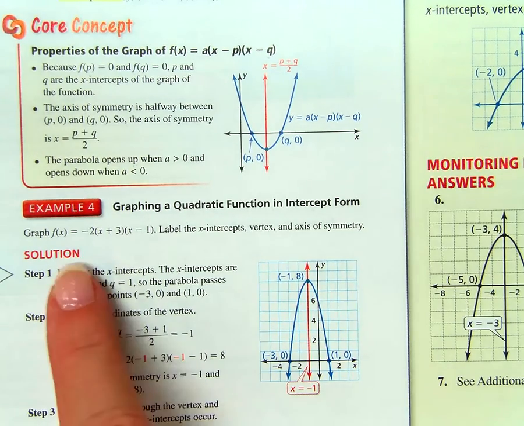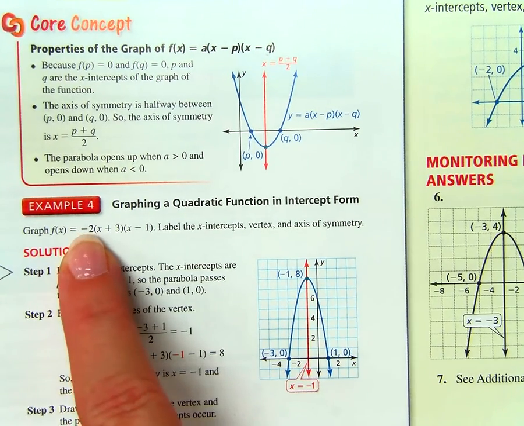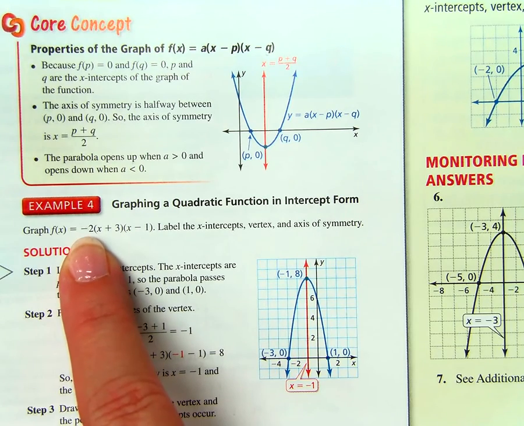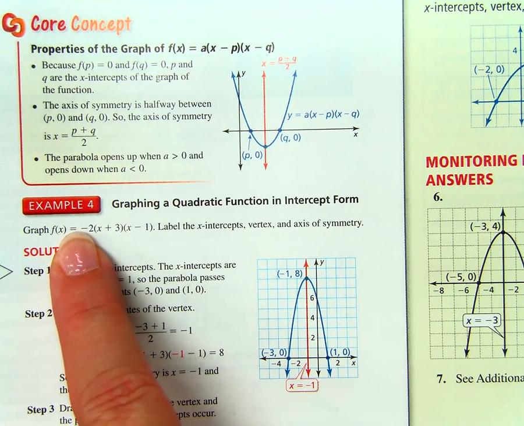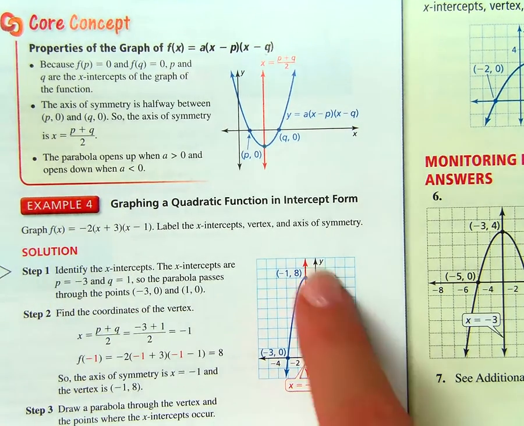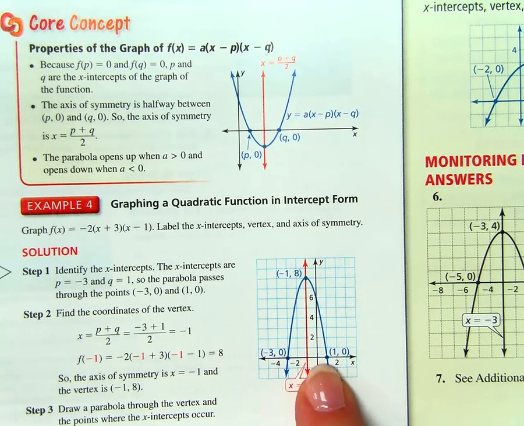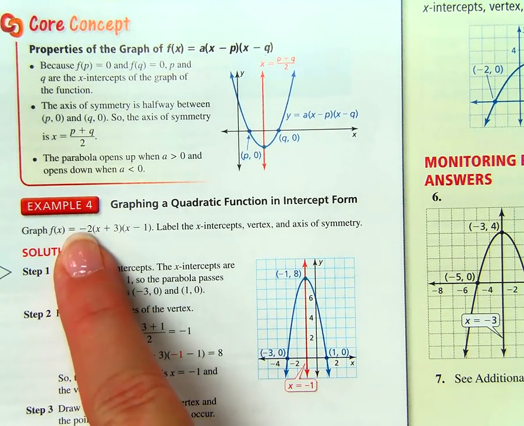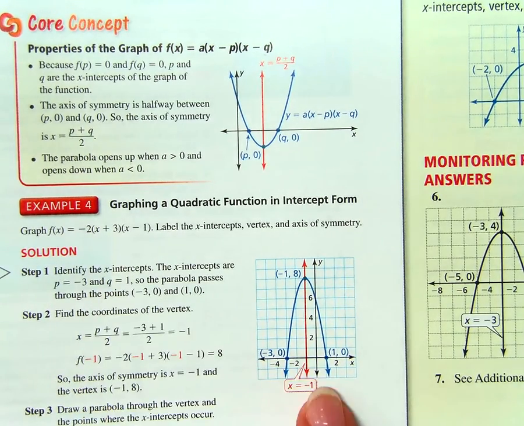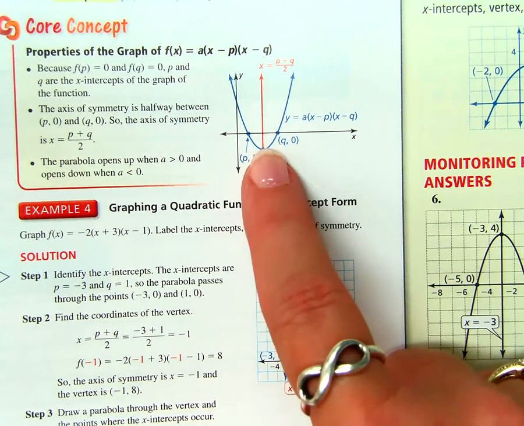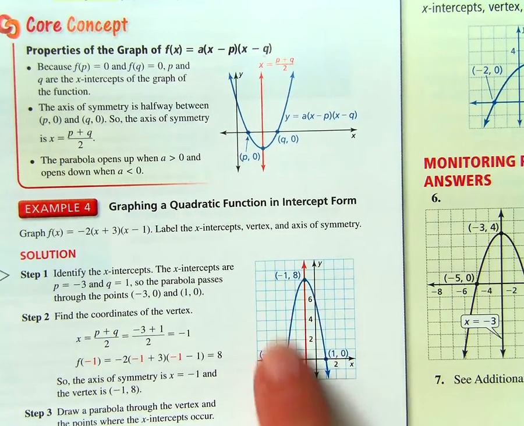The negative 2, what's the negative 2 do in front of it? Well, what's the negative do? Negative reflects it over the x-axis. It causes it to open down. And what does the 2 do? Well, it stretches it out. So it's not as flat and curvy as this. It's a much sharper turn right here.